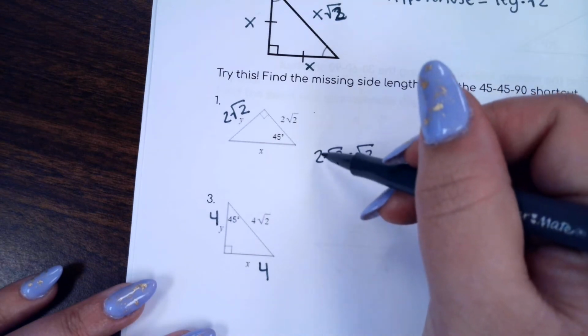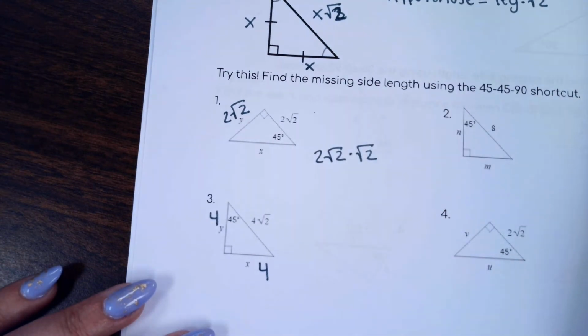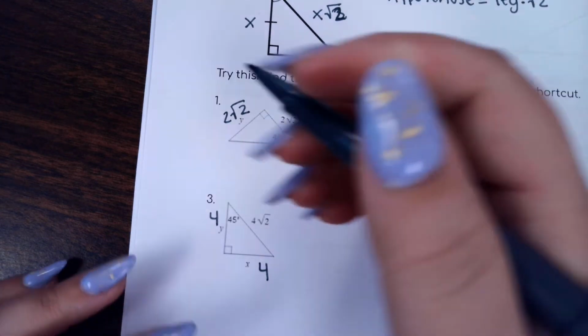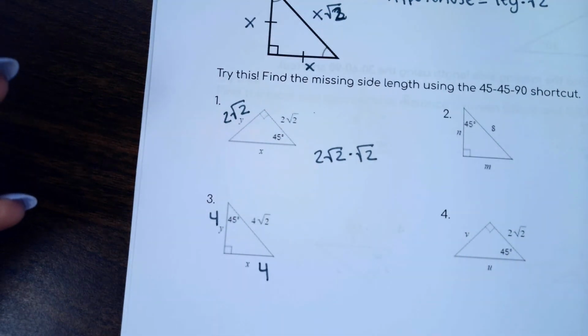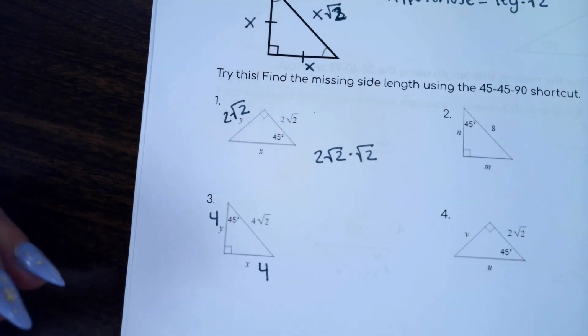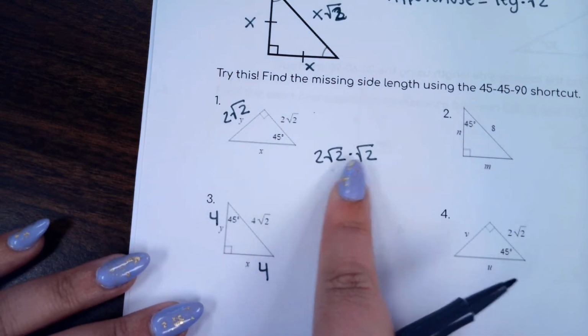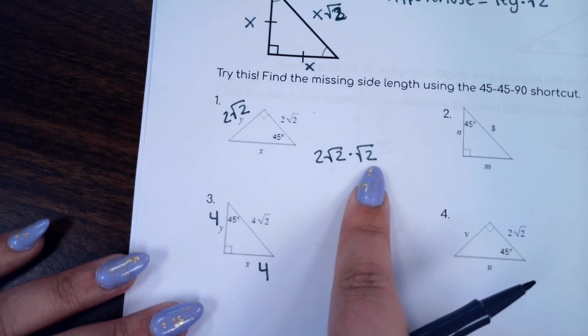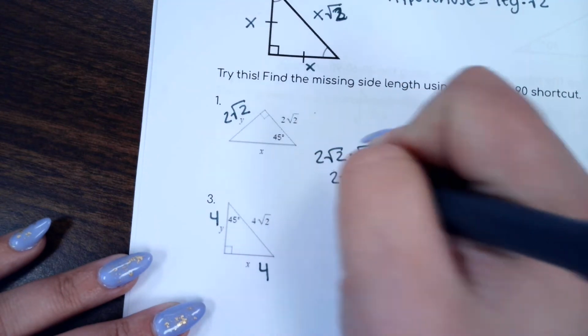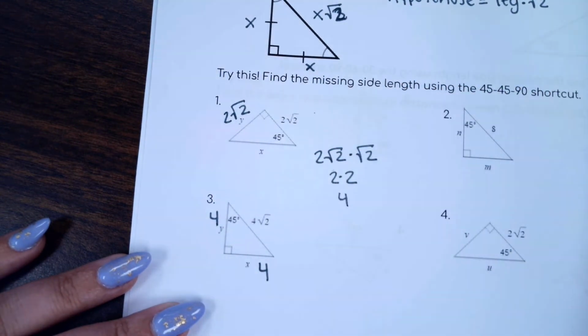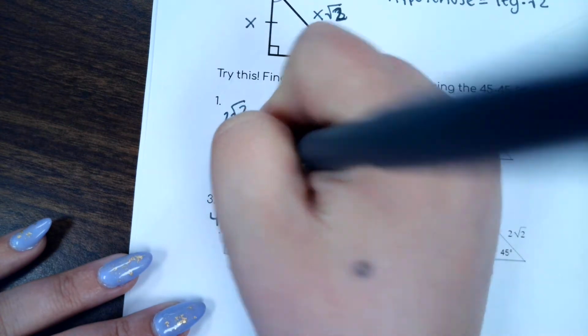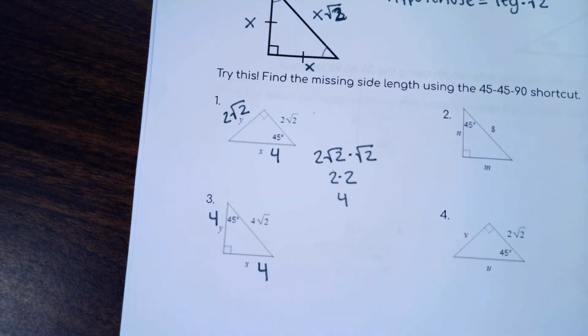These square roots, I know, sometimes can look really intimidating, but it's just a number. The square root of 2 is just a number. It is an irrational number, so that means it's a decimal that goes on forever and doesn't repeat. But at the end of the day, it's just a number. So the square root of 2 times the square root of 2 gives us 2. So this is 2 times 2, which gives us 4. So that means in this case, the hypotenuse is 4.